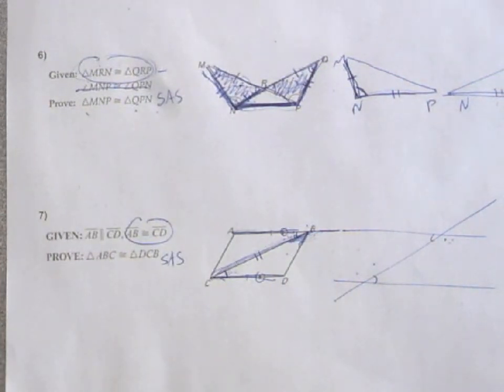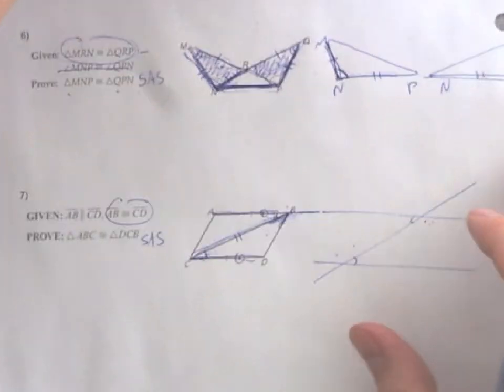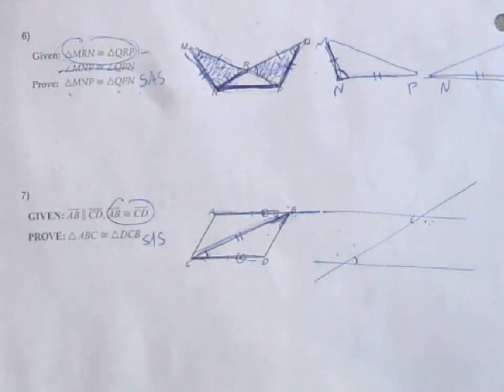Again, very much like problem number 2. So if you need help with that, go back and watch the proof of problem number 2, and that should help you out a lot. So we went through all of them. You just got to write the proofs here, but the reasoning I gave you.